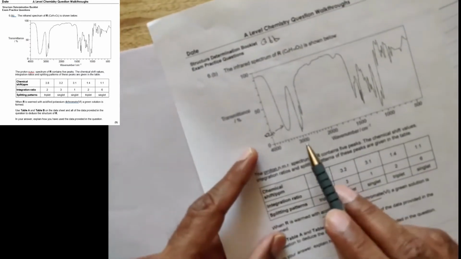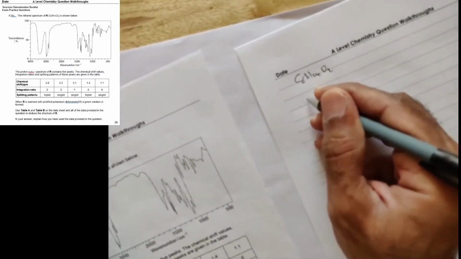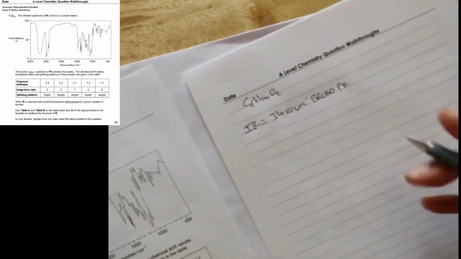Now when you read this, you've got to be fairly accurate with the wavenumbers. So that's 1, 2, 3, 4, 5. That's 3,500 there, so that's 3,400. So the peak is at 3,400. I'm going to put that down: IR equals 3,400 per centimeter, and that is a broad peak. And that must be due to an alcohol.